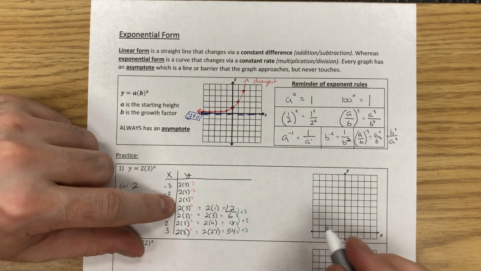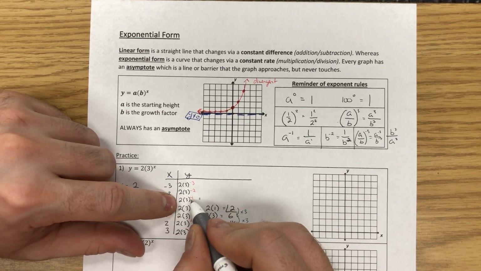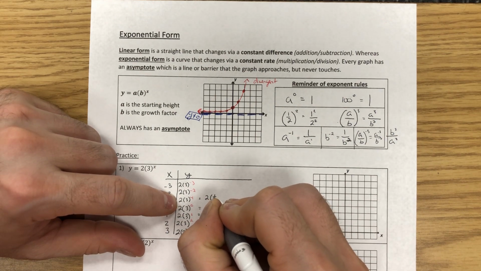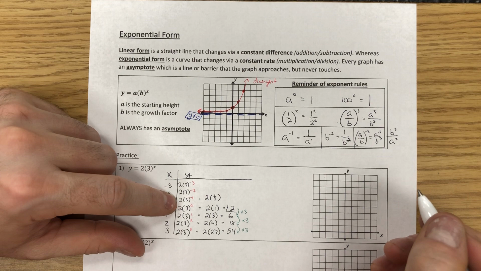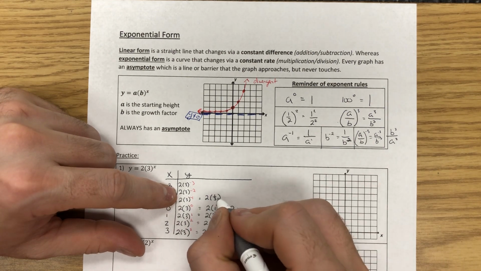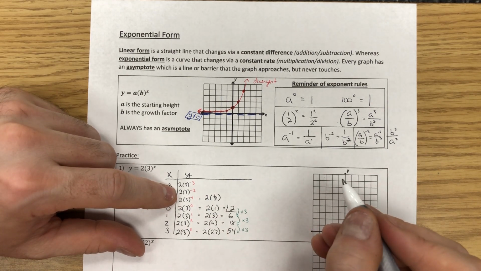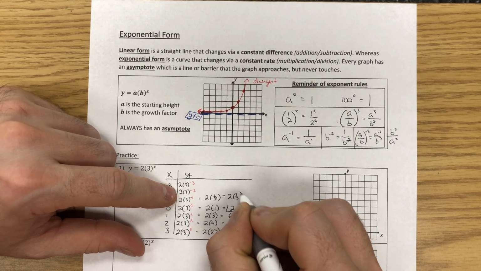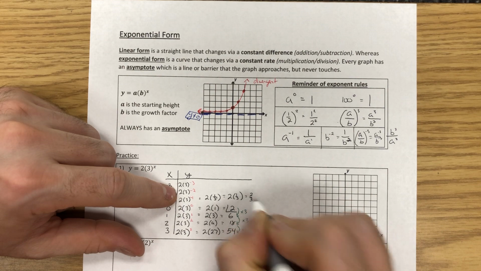Okay? So when I work this out, I know the 3 is in the wrong spot. That must mean that it is 2 times 1/3. Now that 3 has a +1. So that's 2 times 1/3, which is 2/3.